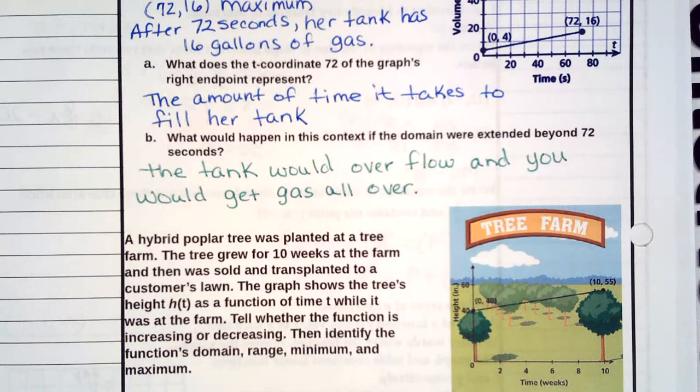Okay, so that's the end of the gas tank getting full, but the next is about a tree farm. A hybrid poplar tree was planted at a tree farm. The tree grew for 10 weeks at the farm and then was sold and transplanted into a customer's yard or lawn. The graph shows the tree's height, h(t), as a function of time t while it was at the farm. Tell whether the function is increasing or decreasing. Identify the domain, range, minimum, and maximum.